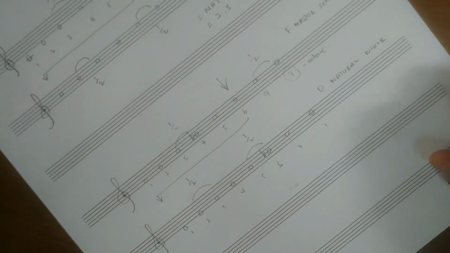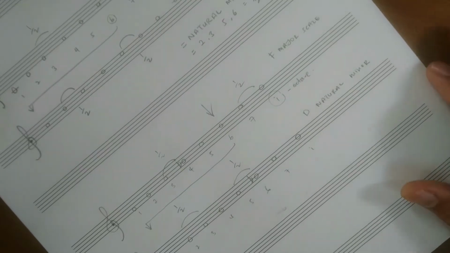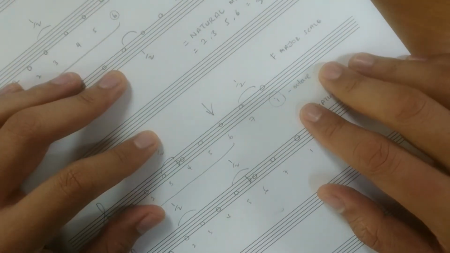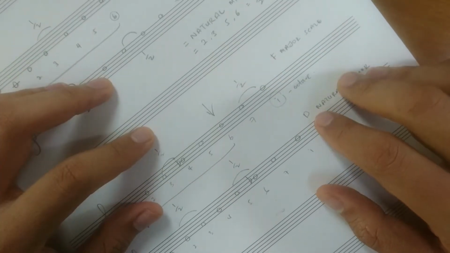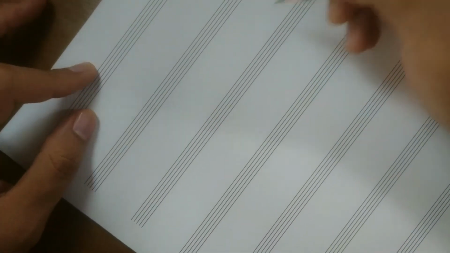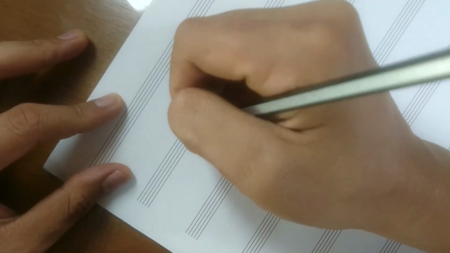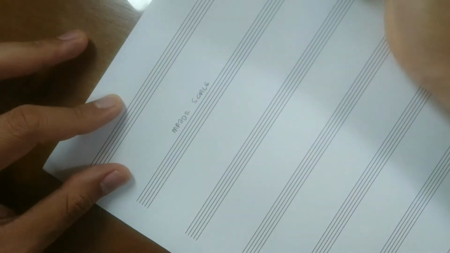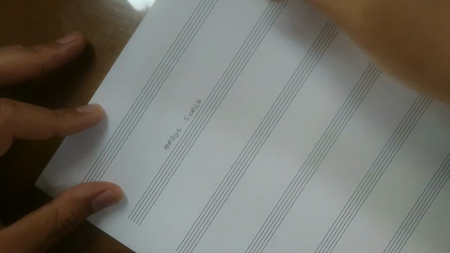Okay, so now that we know the basic construction on how to build a natural minor scale and how it is derived from the major scale, now let's look at other keys. We just figure out. We now know that we have the major scale. Now how do we identify from the major scale?